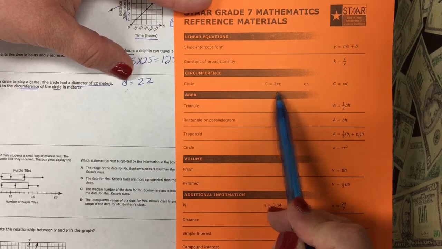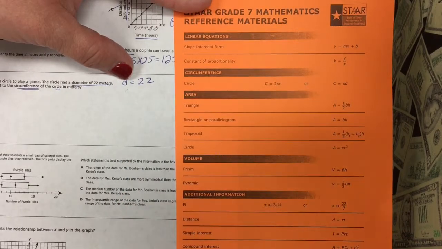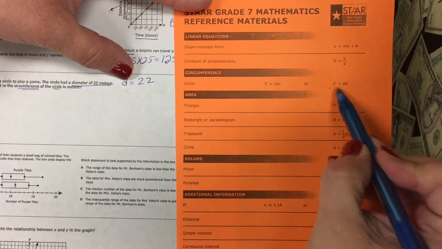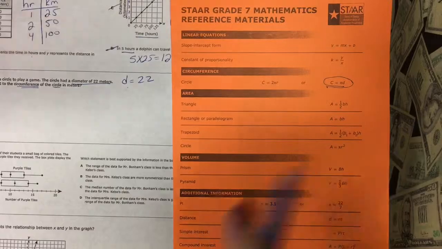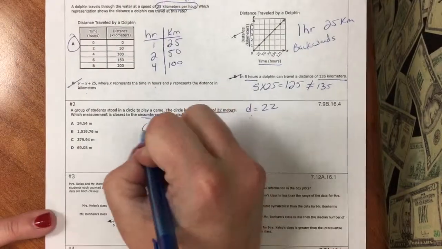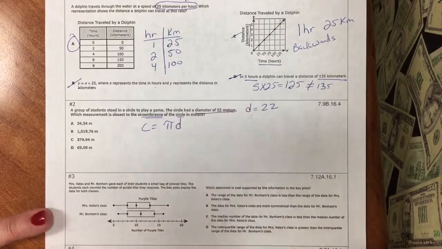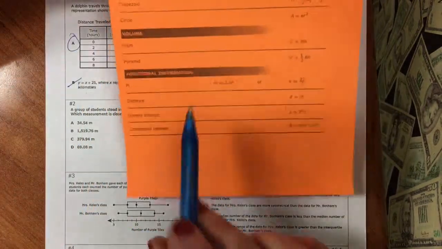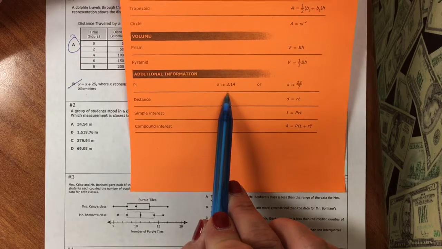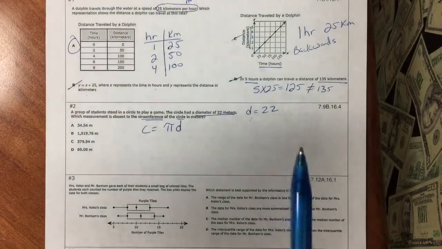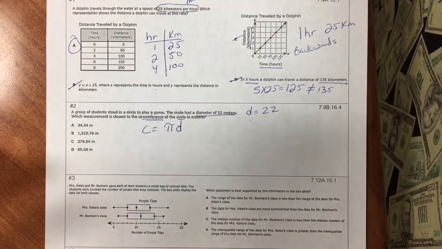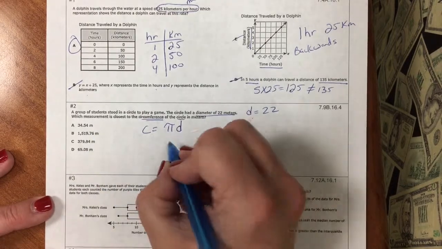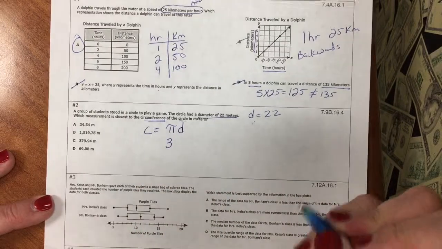So I have 2 formulas for circumference, and I need to use the one that has diameter because that's what I was given. So I need to use this equation, C is equal to pi d, because that's the one I use for circumference. Okay, and we estimate pi to be about 3.14. But since my answer choices are fairly far apart, I'm going to try using 3 and not worry about the decimals and see if that works for me.